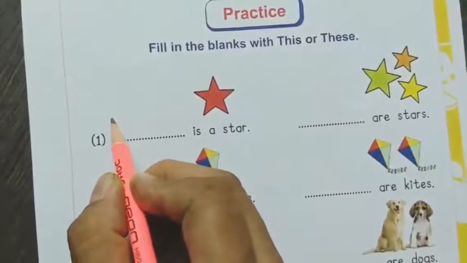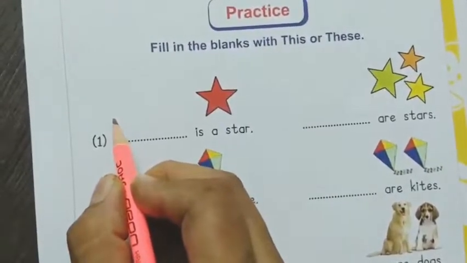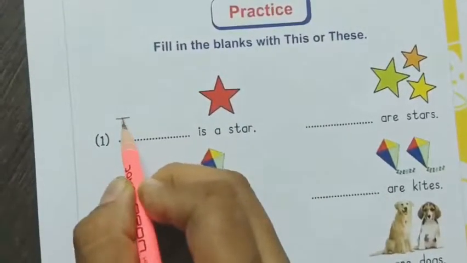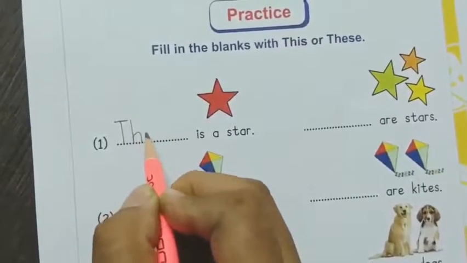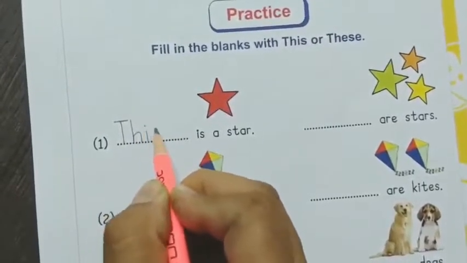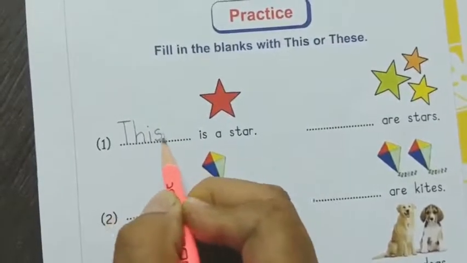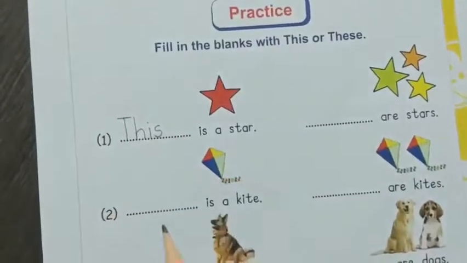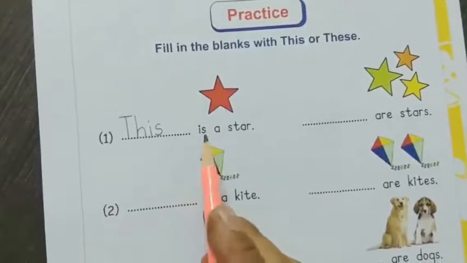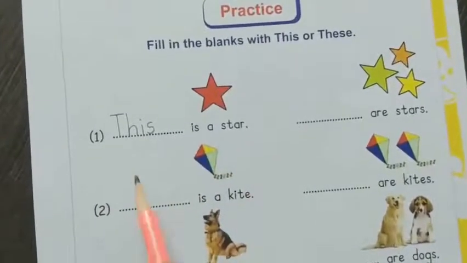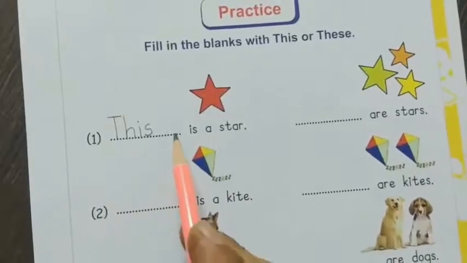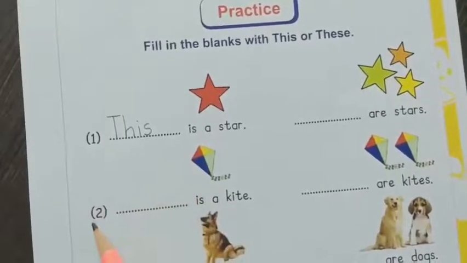So we will begin with capital T, H, I, S. This is a star. You have to touch this dotted line and write.